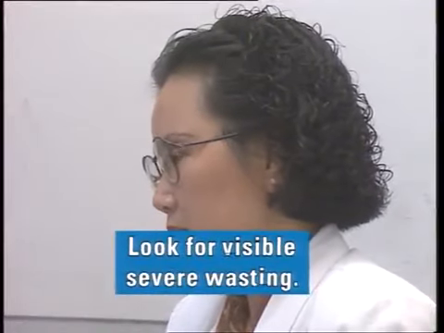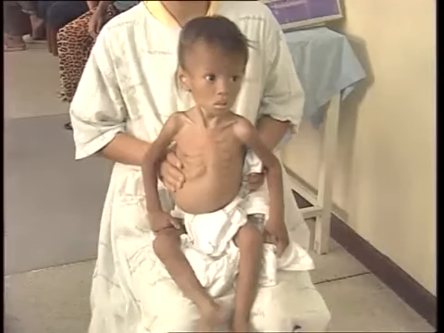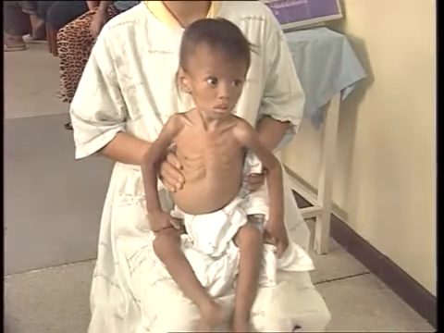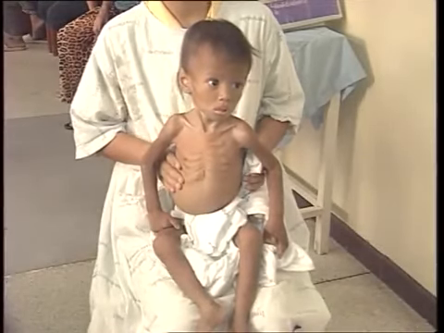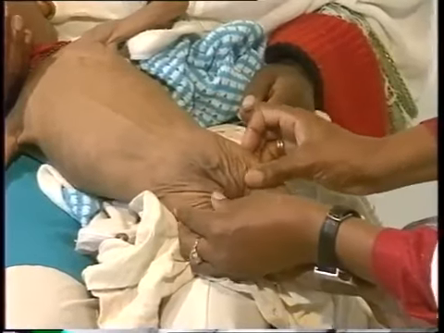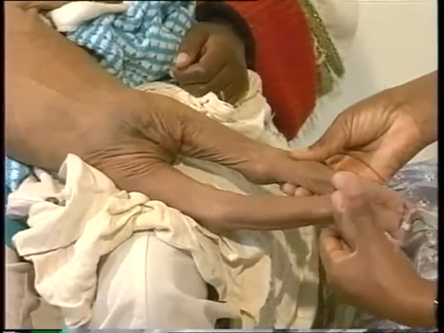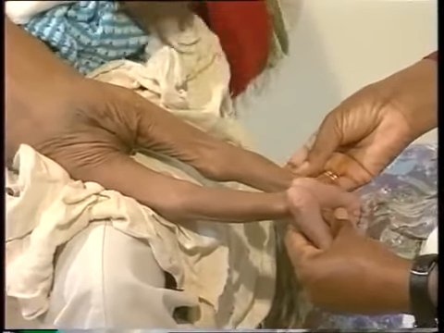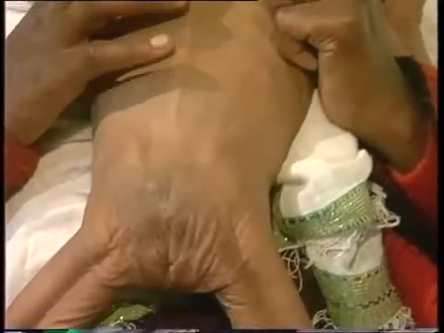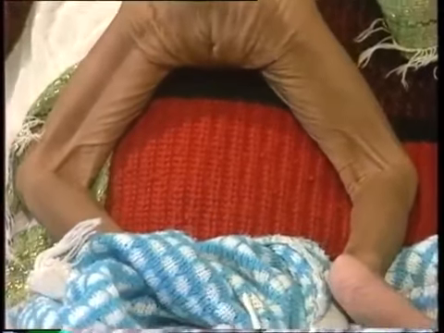Look for visible severe wasting. To look for visible severe wasting, remove the child's clothes. Look for severe wasting of the muscles of the shoulders, arms, buttocks, and legs. The hips look small compared to the chest and abdomen. Look at the child from the side to see if the fat of the buttocks is missing.